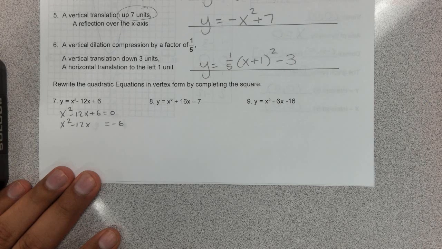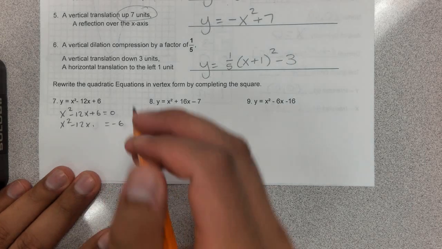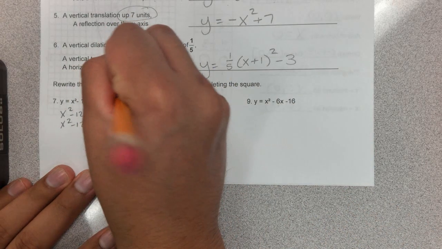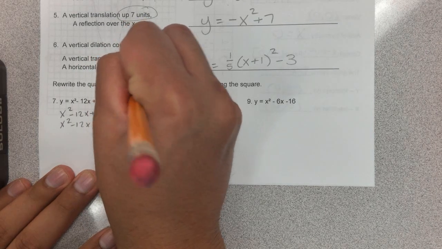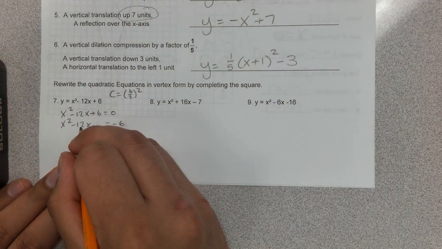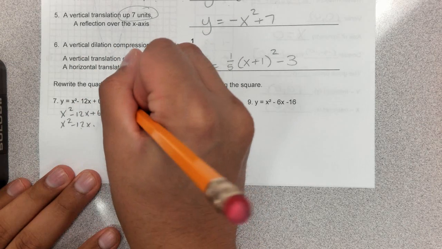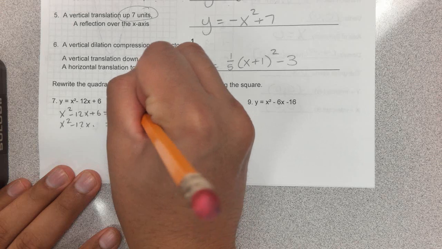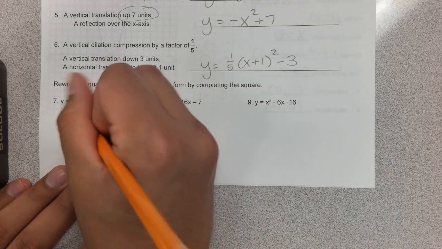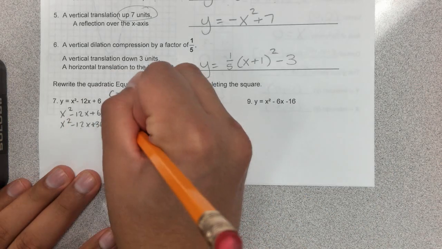Now to find the new c value, take the b value divided by 2, then square it. Right now the b value is negative 12. If I take negative 12 and divide it by 2, we get negative 6. Then square it, you get 36. So we get plus 36 on both sides.